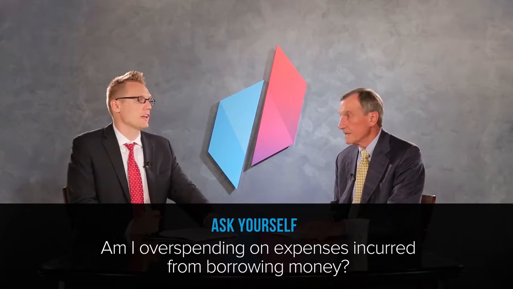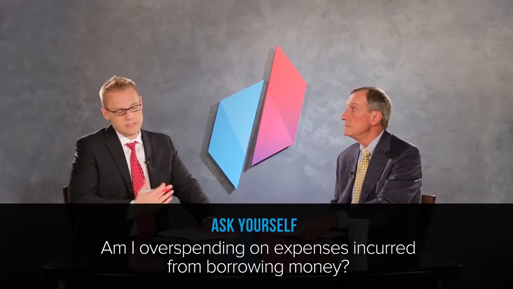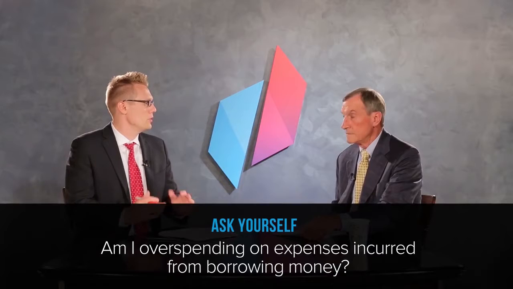Very careful. And a good accountant can help you find out if you're wasting money on interest, maybe consolidate a few loans into one place. There's a lot of things you can do there.